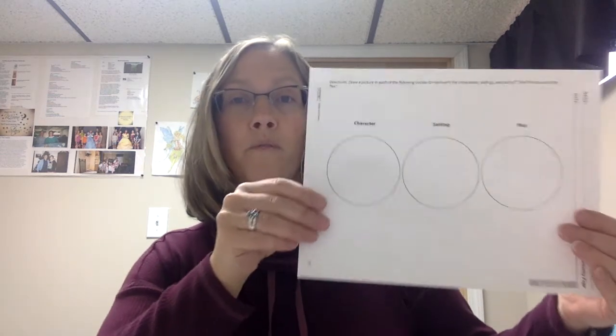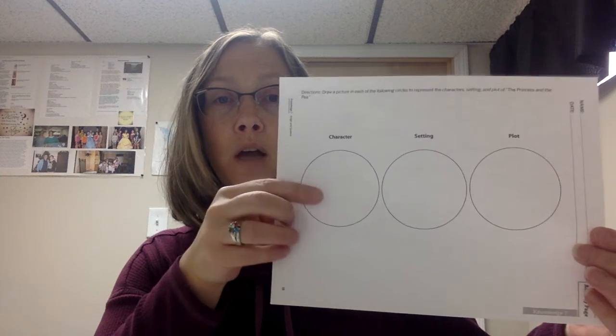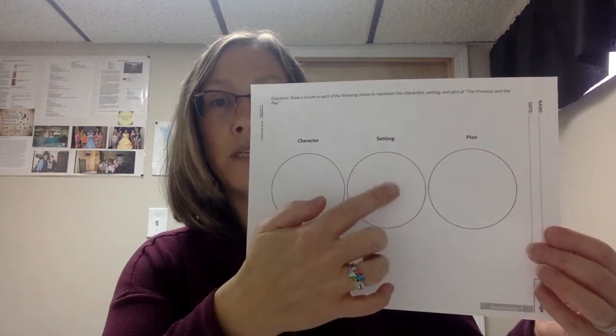Mrs. Johnston back, and we are going to apply what we learned in the story, The Princess and the Pea. And we are going to fill in our circles and talk about the characters, the setting, and the plot of the story. So before we begin filling that in, what are characters?